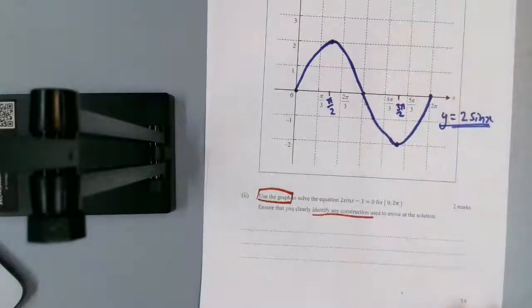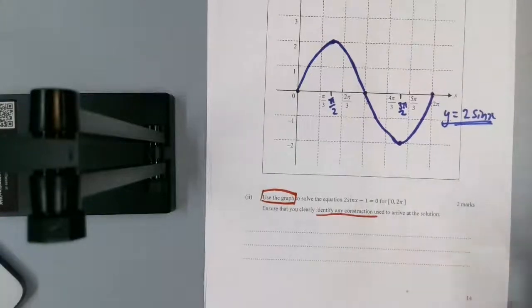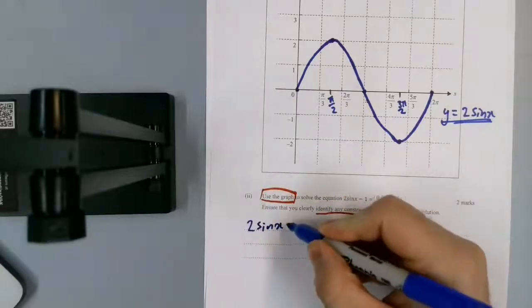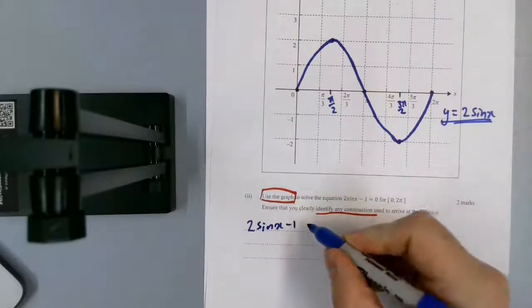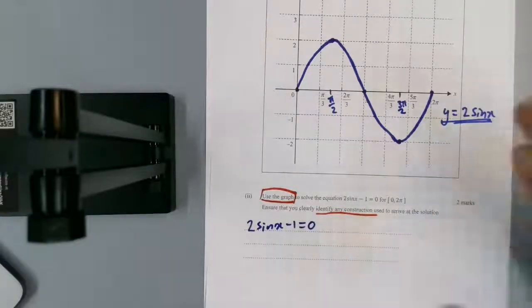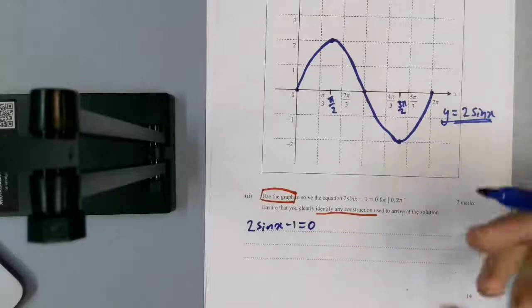We'll talk about this in just a moment in terms of the construction. Construction is just extra lines that you add in that you want to talk about as you go through it. So first things first, I want to start off with our equation that we have here: 2 sine x minus 1 equals 0, right? So this is now the second part of our video that I want to talk about.